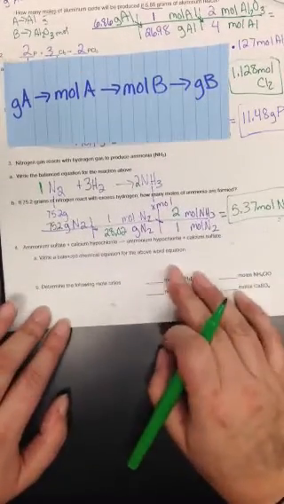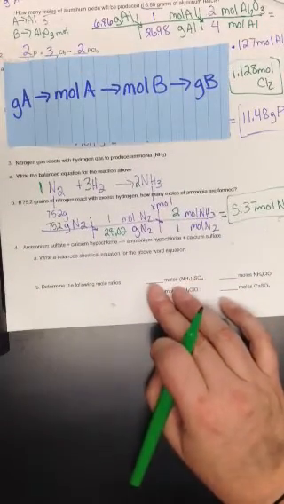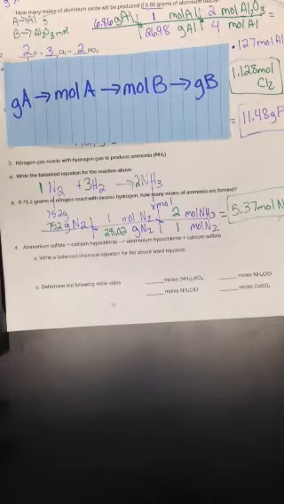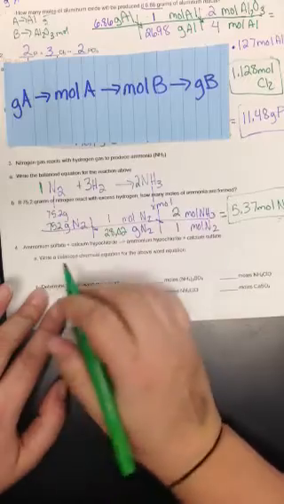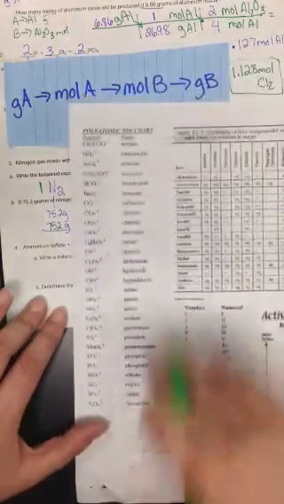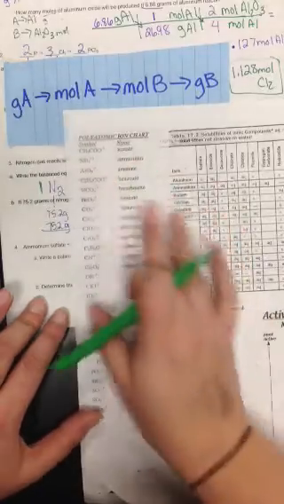Next one, it says write a balanced equation. Oh, this is where you actually have to use the back of your periodic table. Okay? This says ammonium sulfate. And guess what? There will be something like this on the test. Where do you figure out what ammonium is? Oh, ammonium. NH4 plus 1.